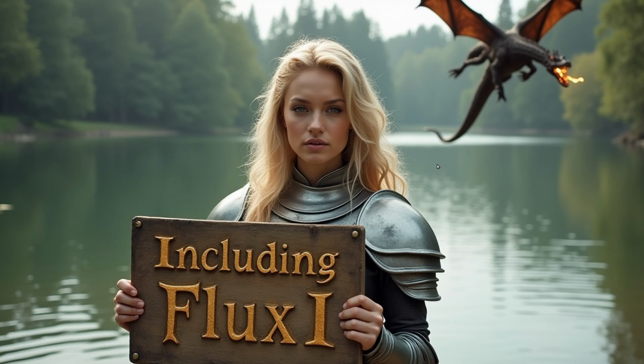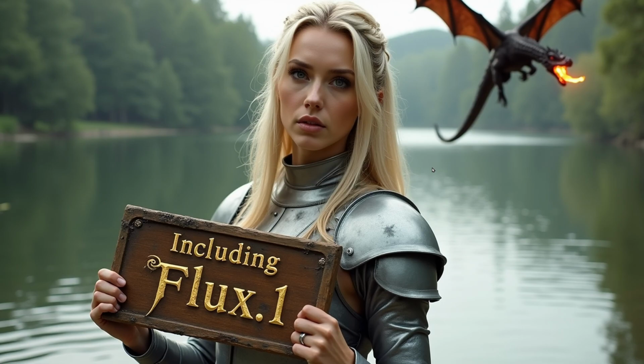So my next try was increasing the steps from 20 to 30, and see, there is a difference, and that's great. We have a lot more detail, the sign looks much better, we even have a ring at the finger, and the dragon, well, finally it looks much more correct.